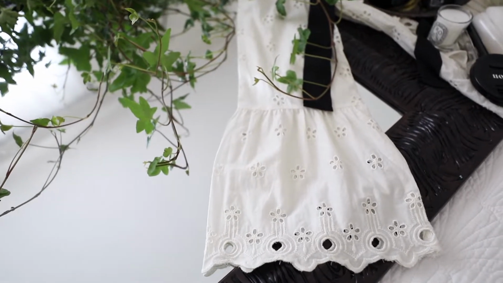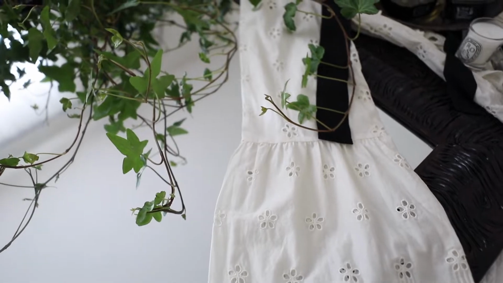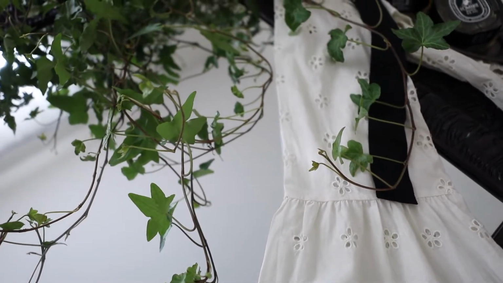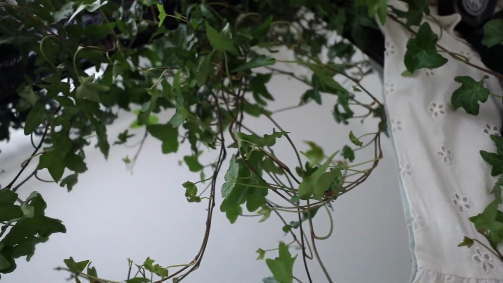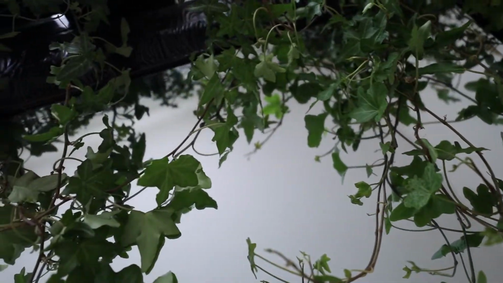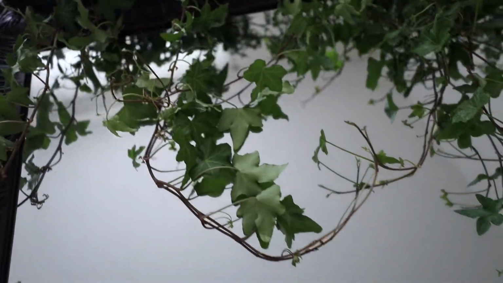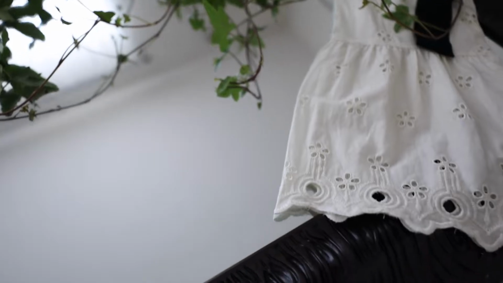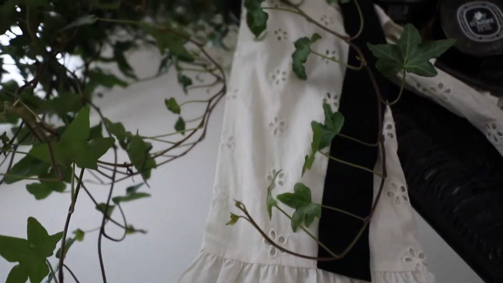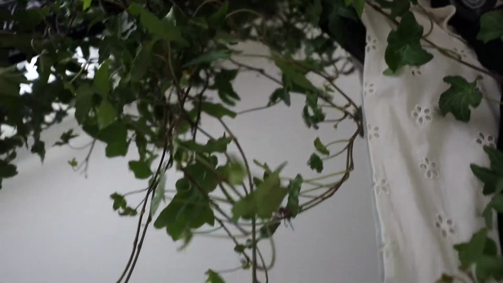After setting up the base, add your framing elements. These can be anything large, long, or repetitive like rows of cosmetics, a string of lights, or even ivy as I've used here. I also utilized a shirt with an interesting sleeve and some ribbon to add another layer of interest to this image as well.